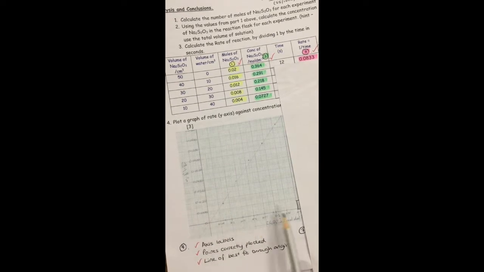So you do need to be careful, making sure you know what each small square is equal to, and plotting it accurately with a sharp pencil, making sure you're within plus or minus 1 small square. So the data values in the table, when they're plotted, should have given you a nice straight line. Putting your ruler on, making sure it goes through that origin. You got 3 marks for that graph.